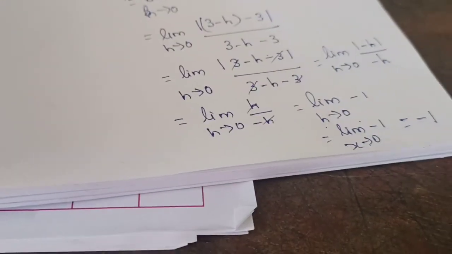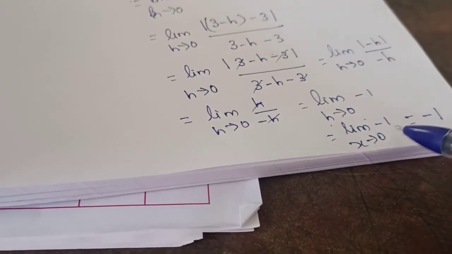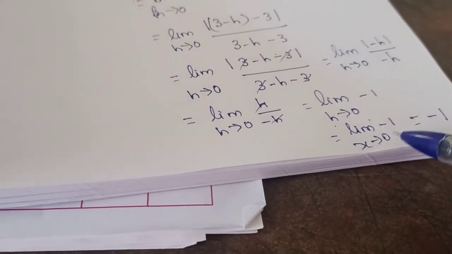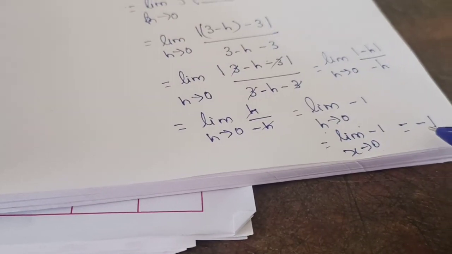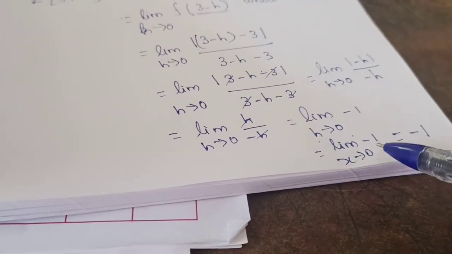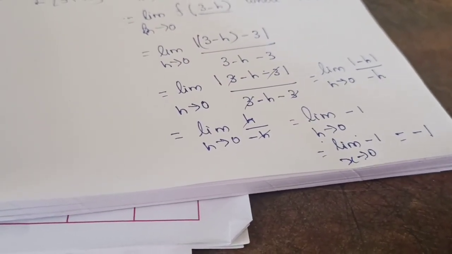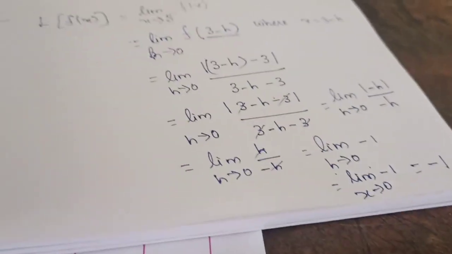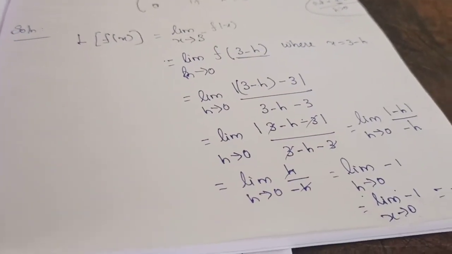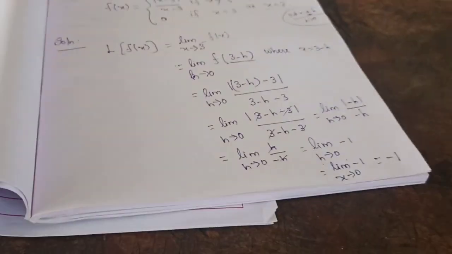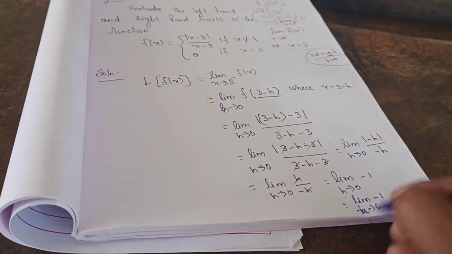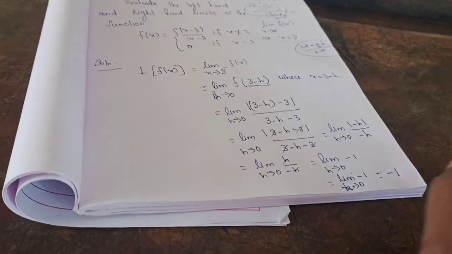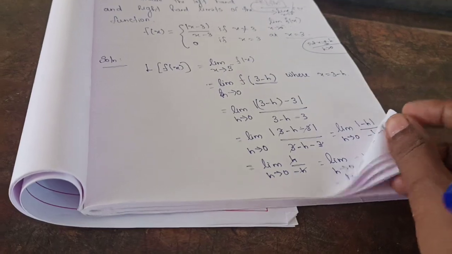Minus 1. So what is the value? It is minus 1. If there is any x or h value, we will substitute 0 in its place. Here there is nothing, so we will write it as minus 1. So limit x tends to 0 of minus 1, the value is equal to minus 1. Got it? So this is the left hand limit. Then we are going to find the right hand limit. Here h tends to 0 of minus 1 is equal to minus 1.